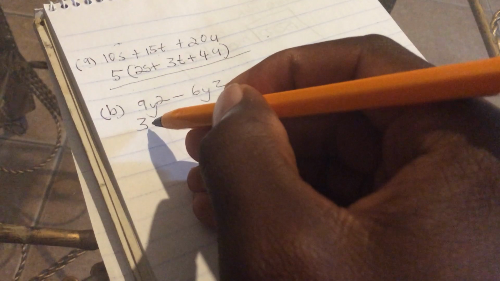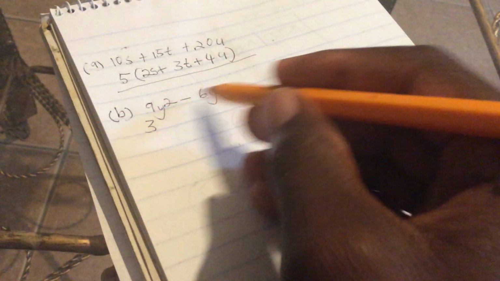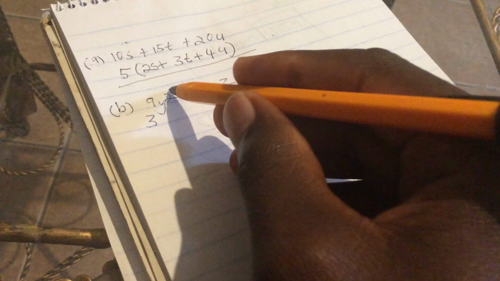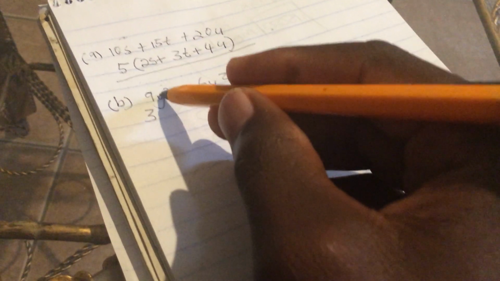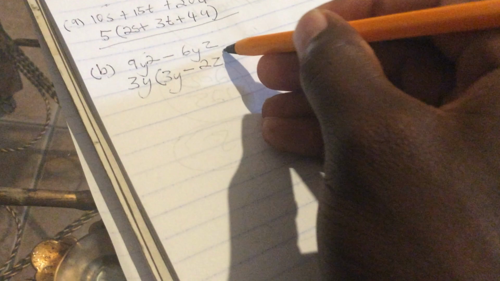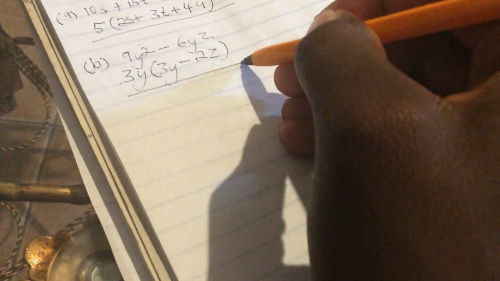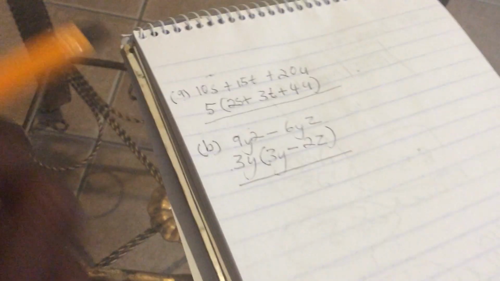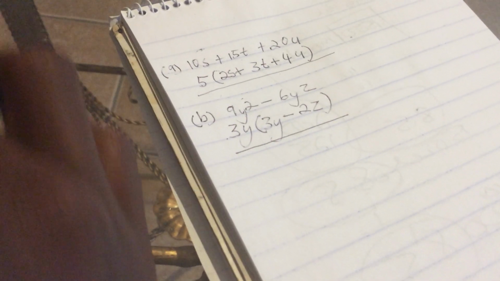The common factor of the variables y squared and yz is only y. There is y in y squared and y in yz, so I take out y. How many times does 3 go into 9? It's 3 times, and there is one y remaining here since I took the other y, minus how many times does 3 go into 6? It's 2, and there is only z left because I took the y here. So this is the answer for B. Let's move to C now.